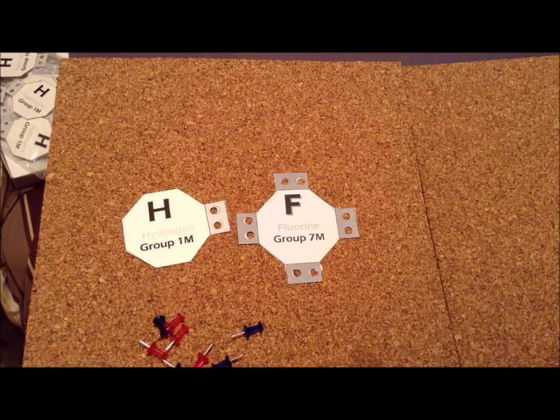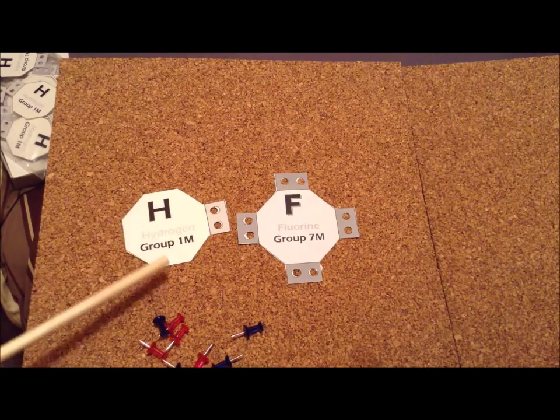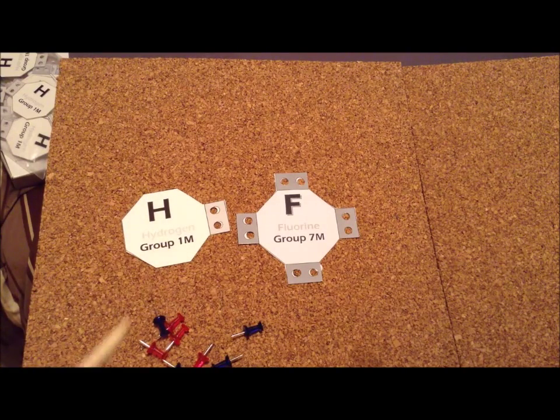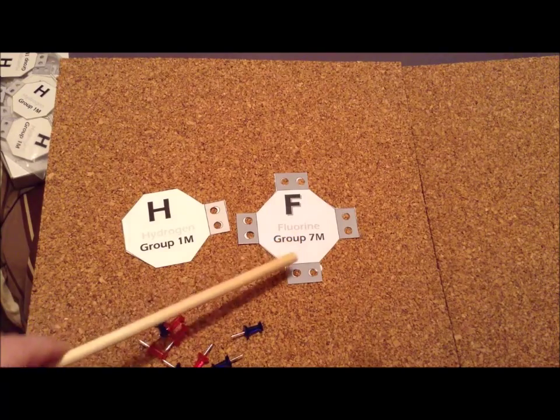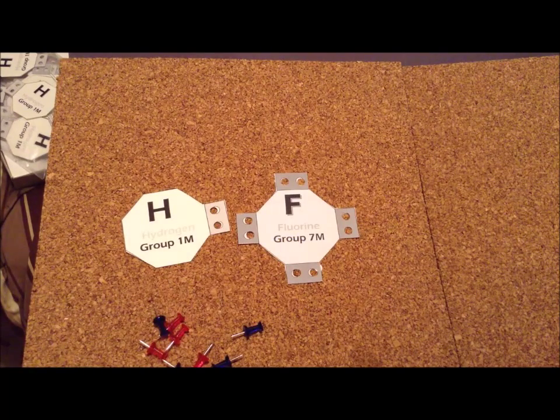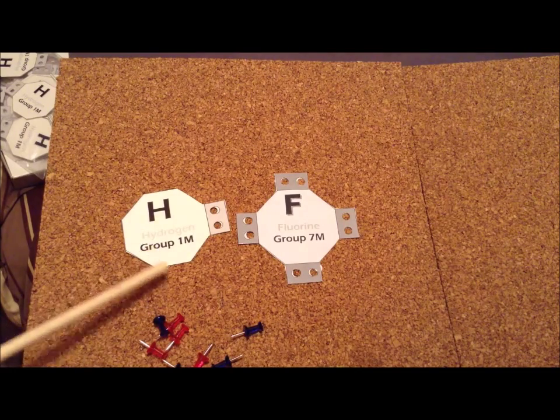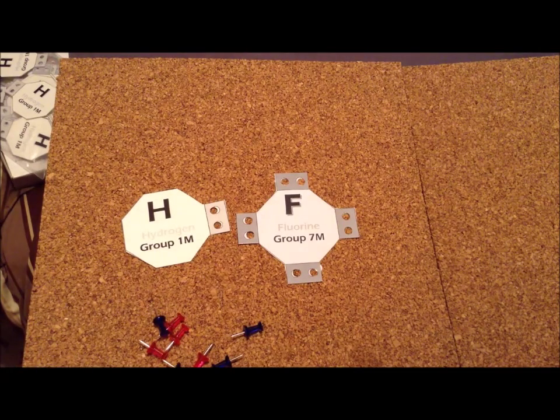So we see the hydrogen has one valence electron. Fluorine is in group 7. It's in a group of elements which we call the halogens, the salt formers, and they have 7 valence electrons each. So in this particular molecule, we'll have a total of 8 valence electrons that we need to allocate to come up with a legitimate Lewis structure. So let's see if we can do that.